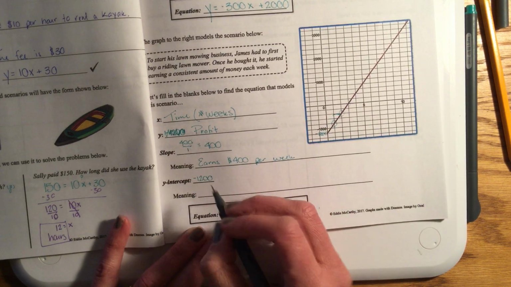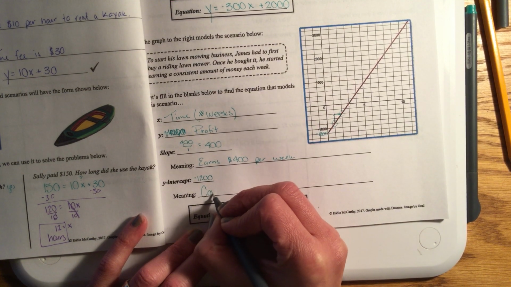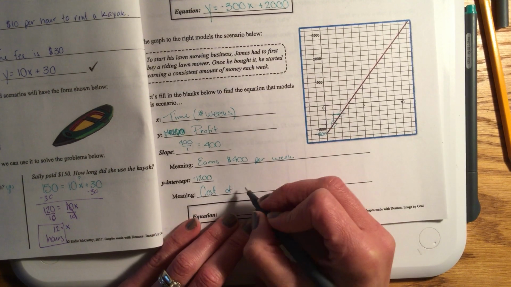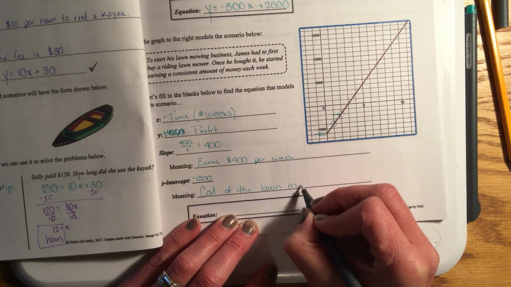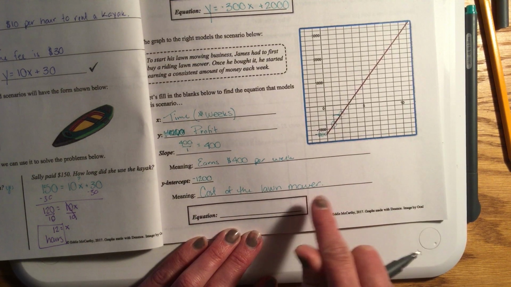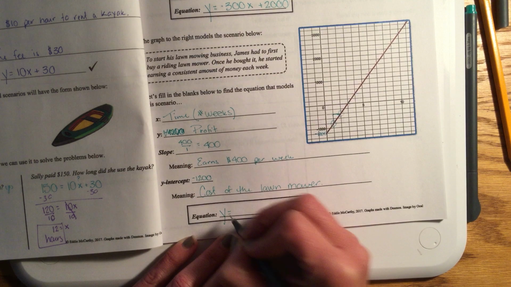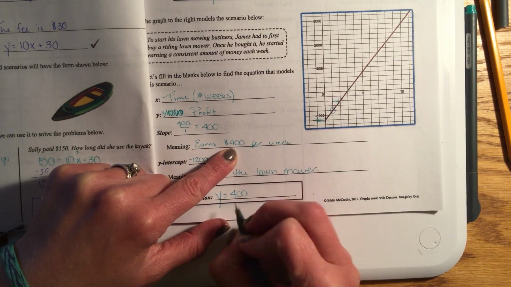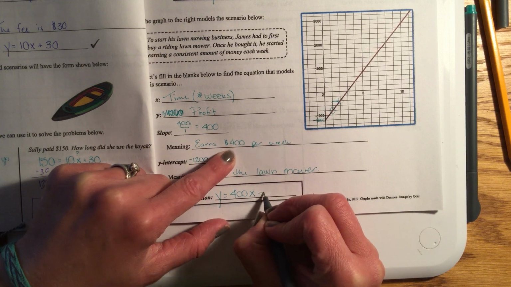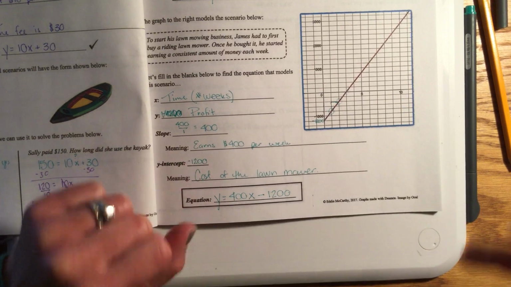And then the intercept was the cost of the lawnmower. So you could figure out how many weeks he has to work before he starts covering the cost of that lawnmower. So your slope is that positive 400. We are increasing every week, but you've got to take away the $1,200 because that was the initial cost of the lawnmower. Awesome.